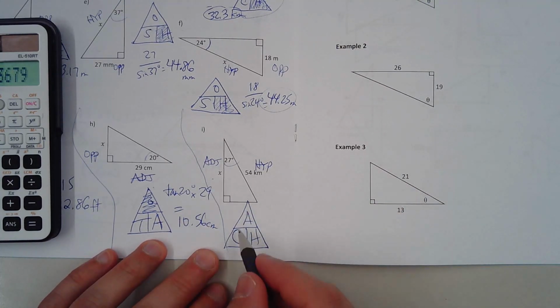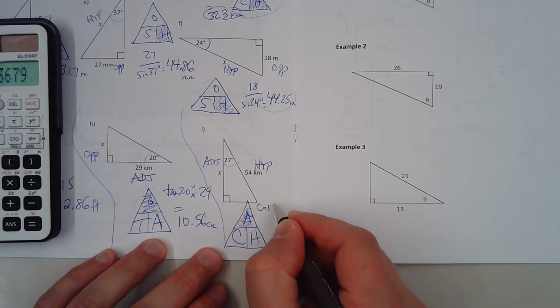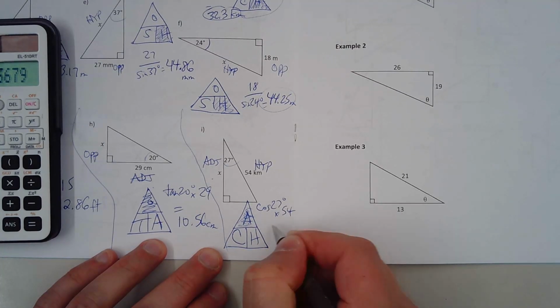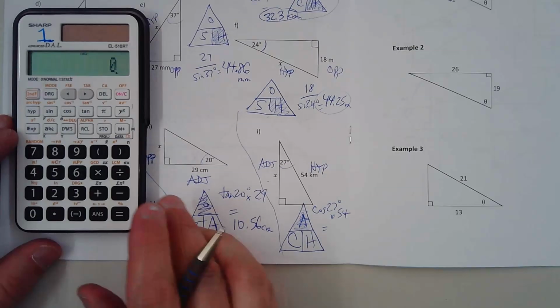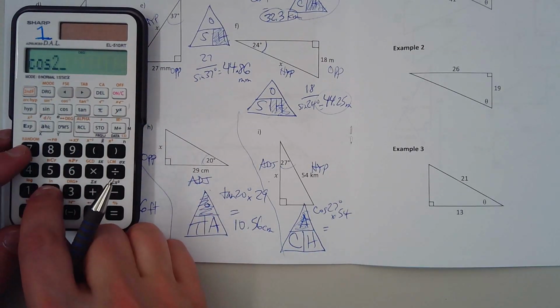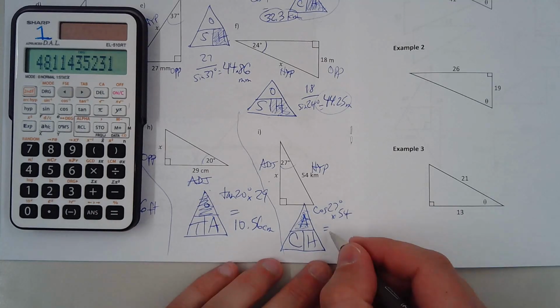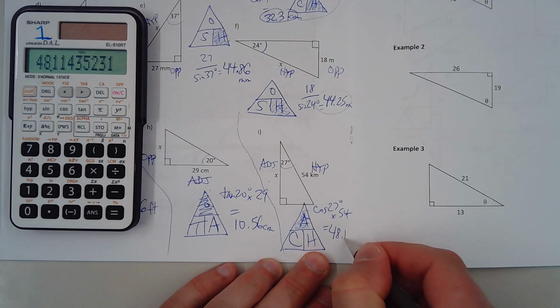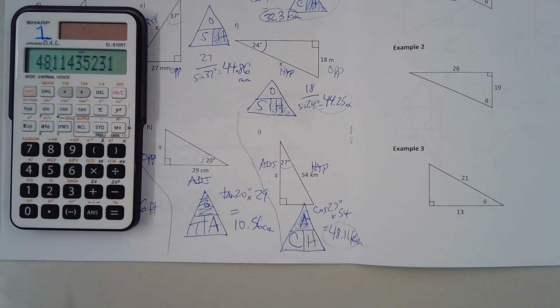Okay, I'm trying to find the adjacent, so it looks like it's going to be a multiply. Cos 27 times 54. Cosine of 27 times 54 is 48.11 kilometers. Anybody else get that?